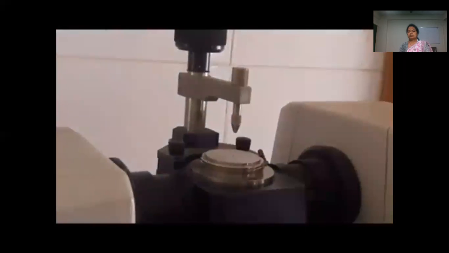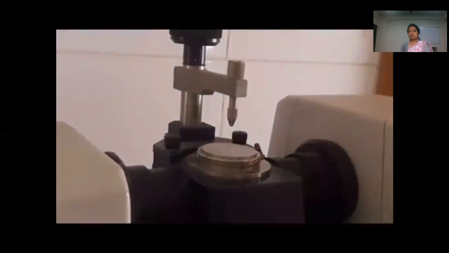Now I am going to take a new sample. Again we have to clean this FTIR. We have to remove this. We have to clean this tip and then clean this with low boiling solvent.